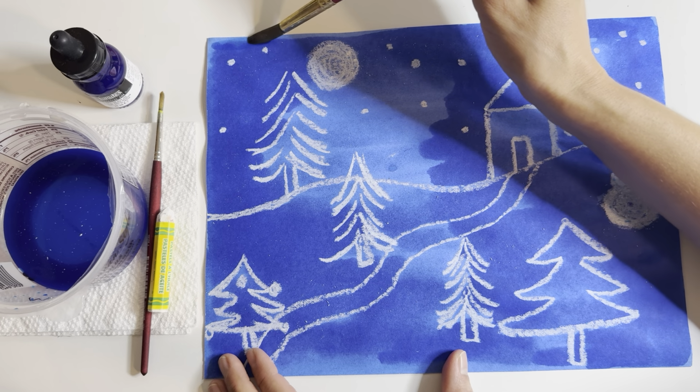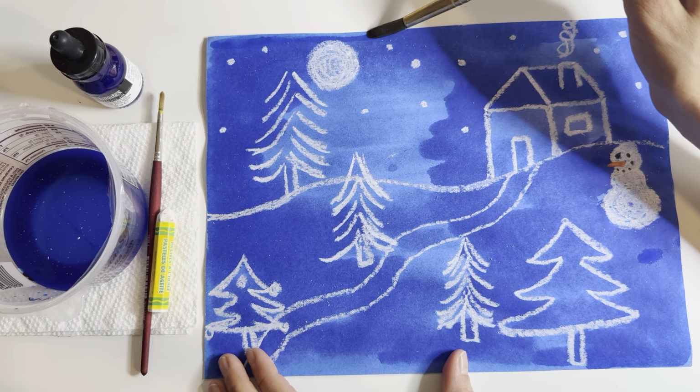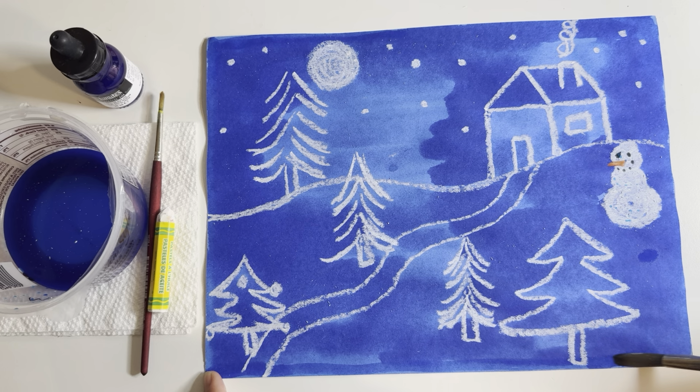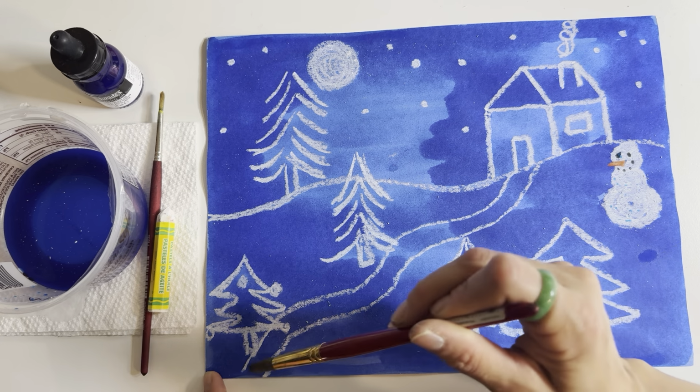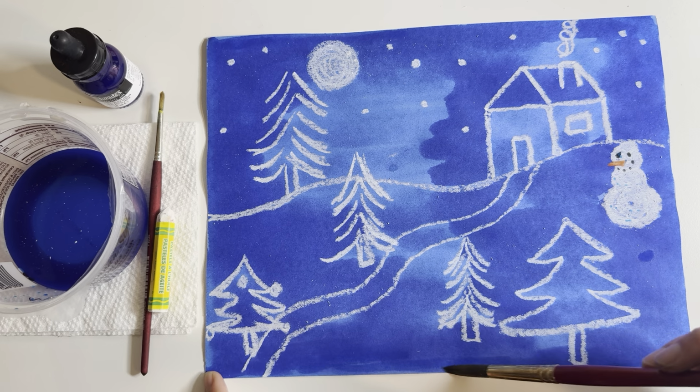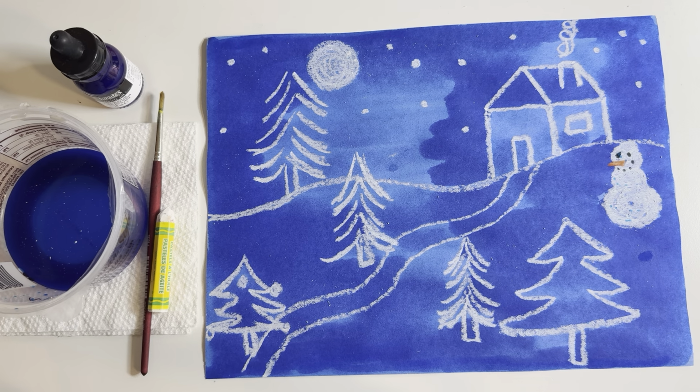I'm just gonna go here on the top. I don't think I did the very top, the edges down here. One last pass here, and I think it looks great.